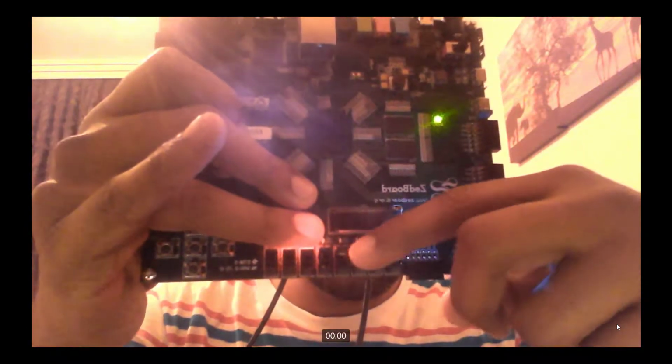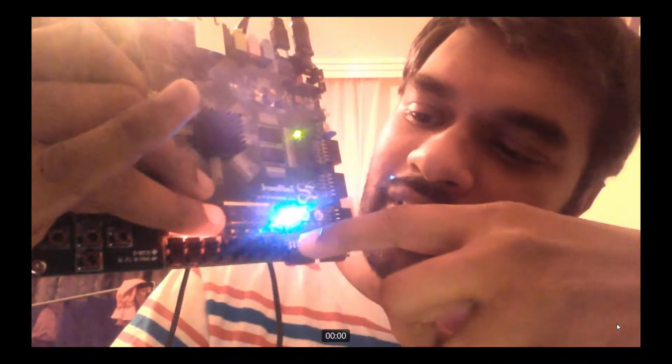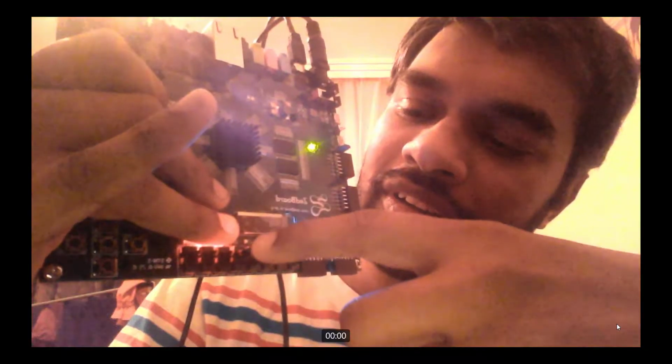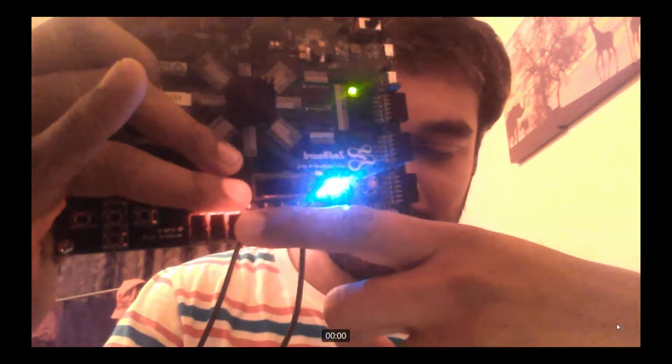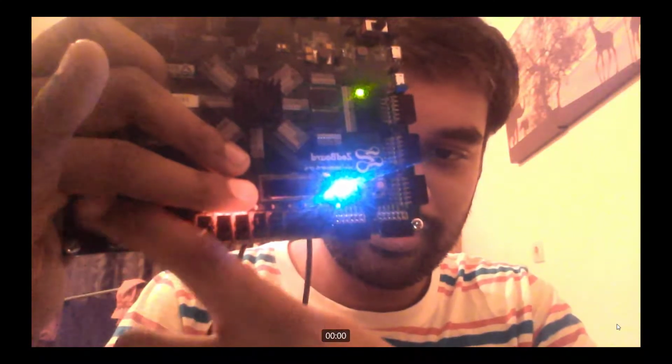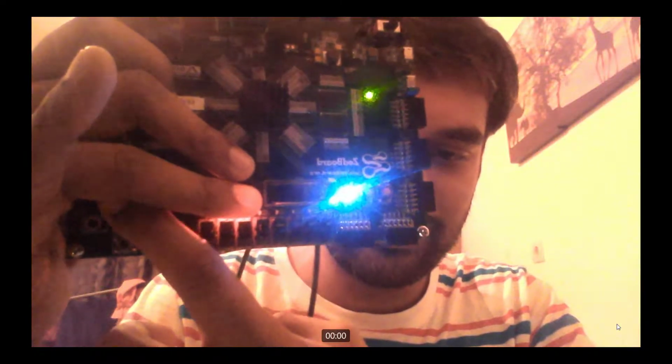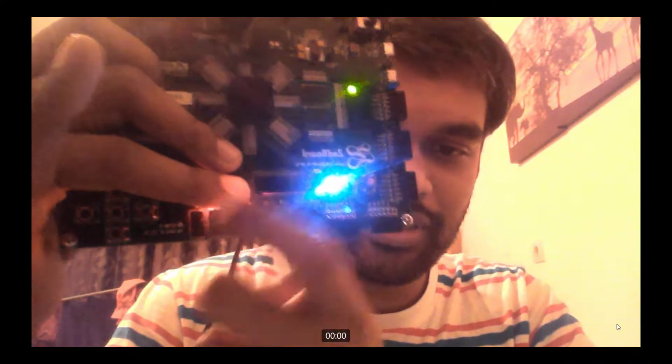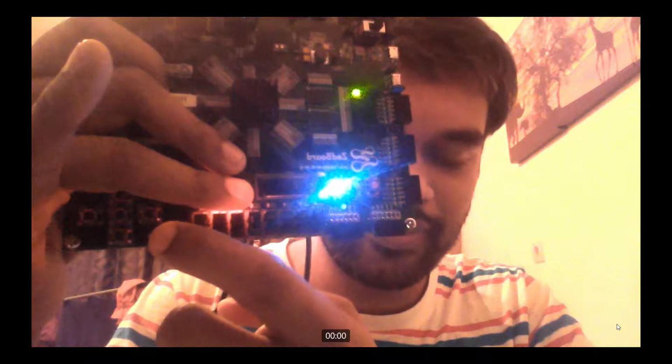What I'm going to do is turn four of them on, the four lower bits. So currently my data is 00001111. This is my data in. Now if I press the upper button, which is load data, this data should be sent over the SPI link. That is what our design is.